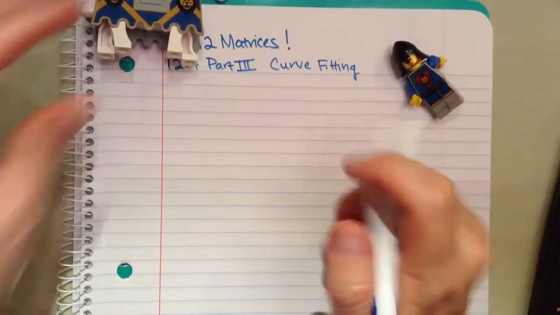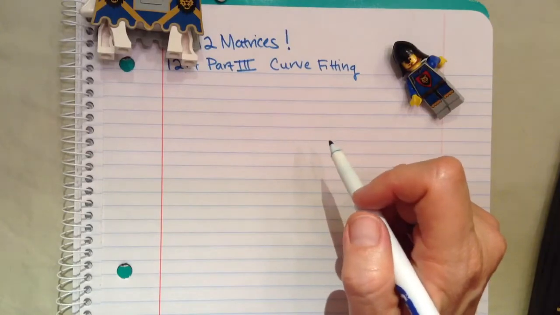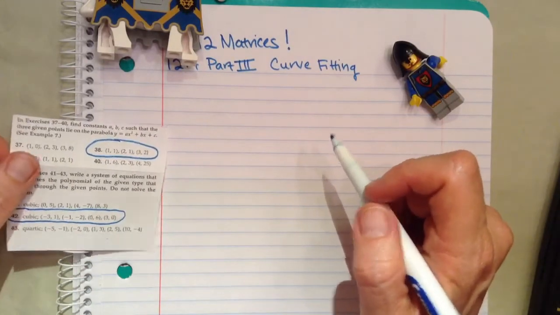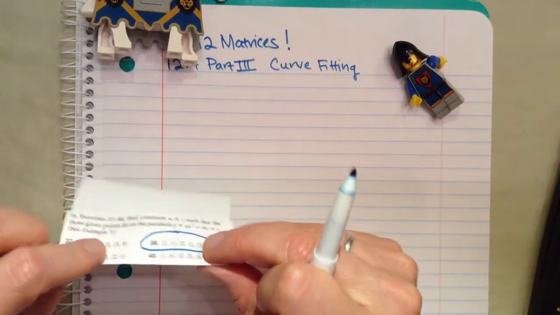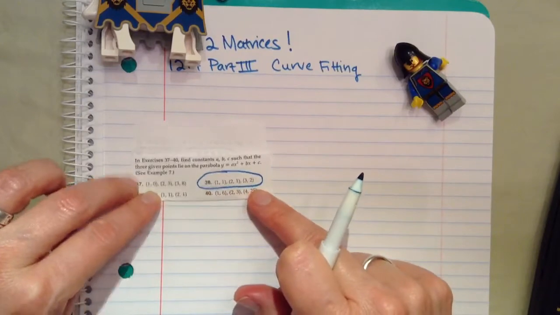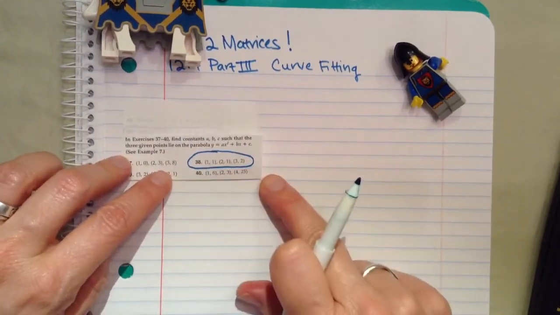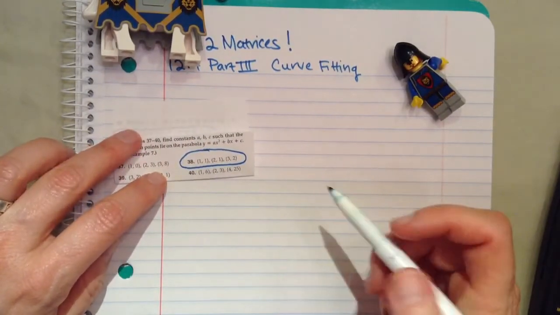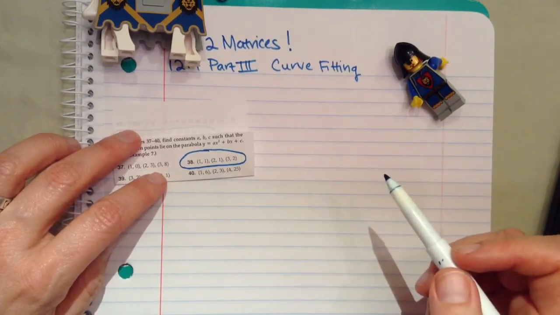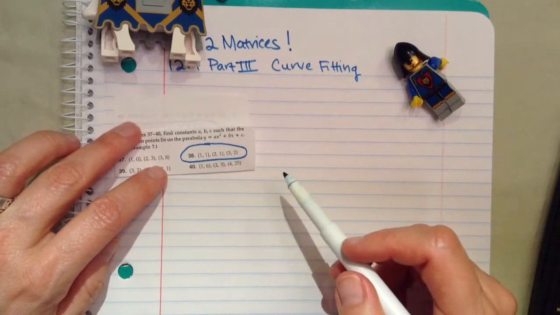Alright, today we're just going to do three sample problems from the book, and they're similar to problems you are going to do in homework. And they're all curve fitting problems, which is when we're given some points and we have to find the equation that goes through those points. And it might sound a little bit like regression, but regression is when we have data that doesn't necessarily all lie on the same curve. Here, these points all lie on the same curve.